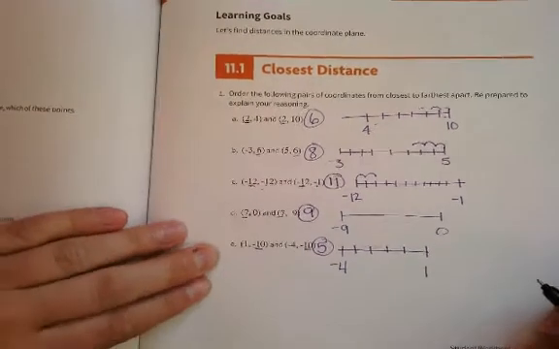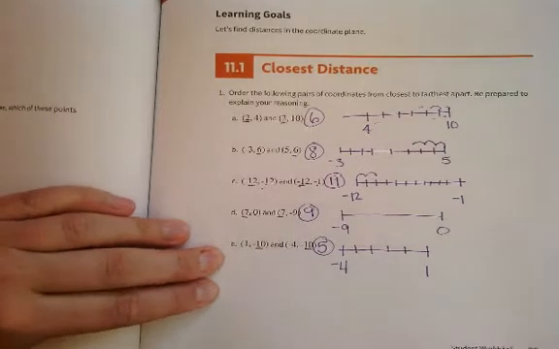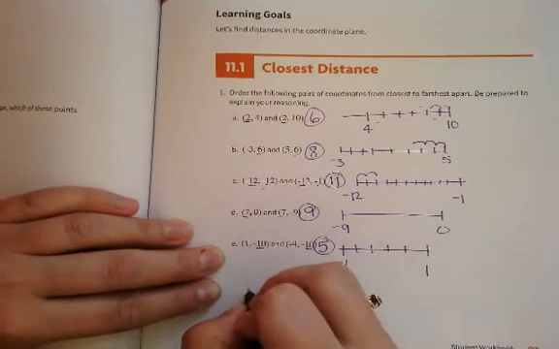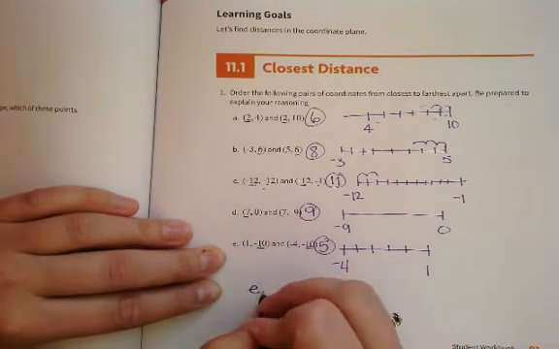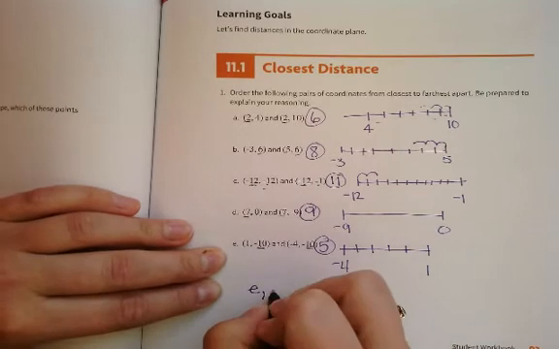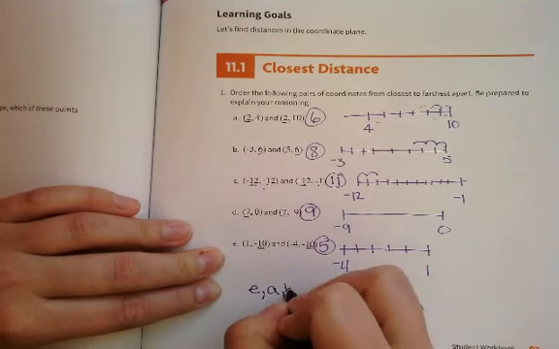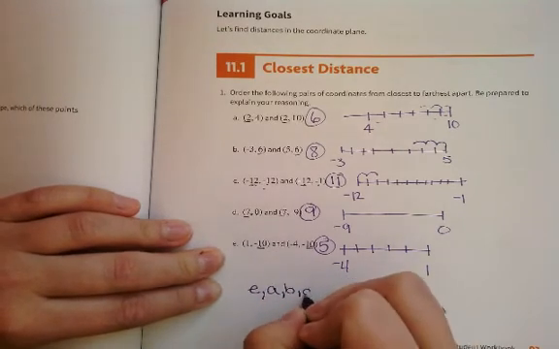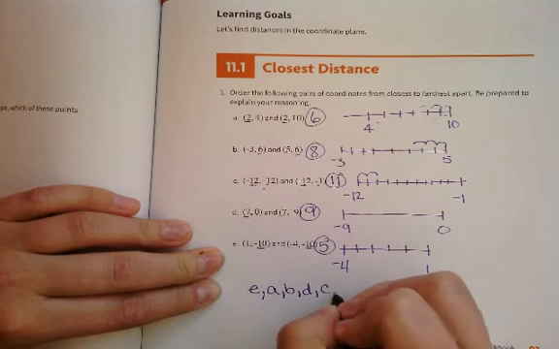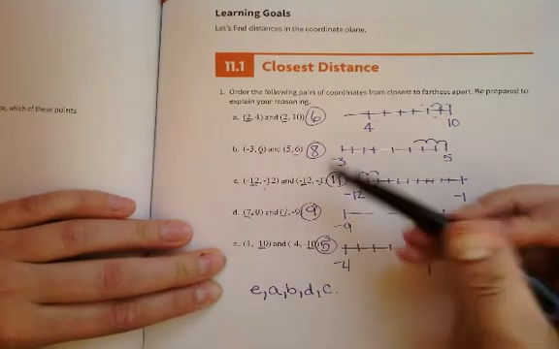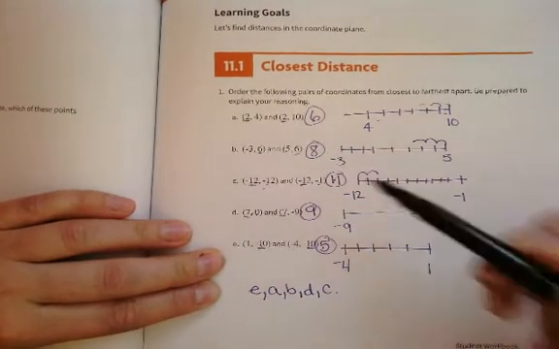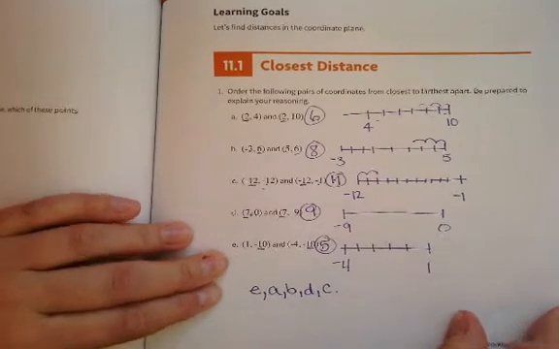So they want you to go from closest to furthest apart. Well, that's going to be E is the closest, A, B, D, and C. And that just goes numerically. 5, 6, 8, 9, 11.